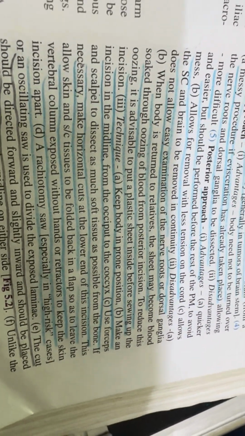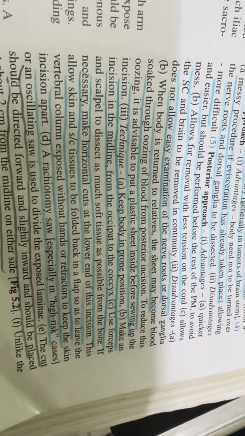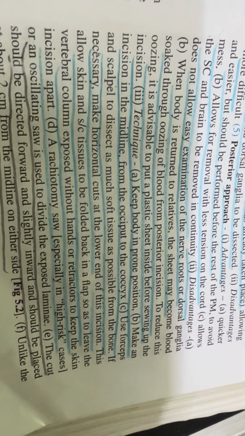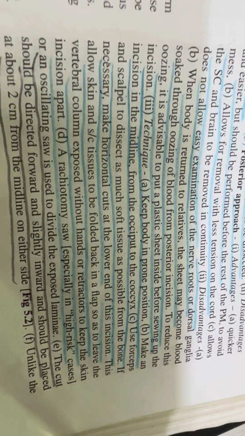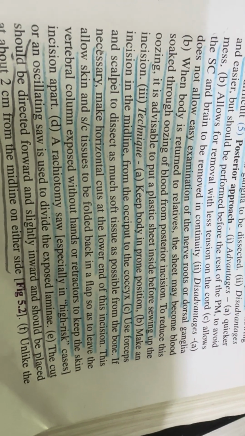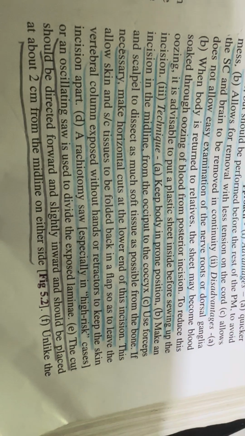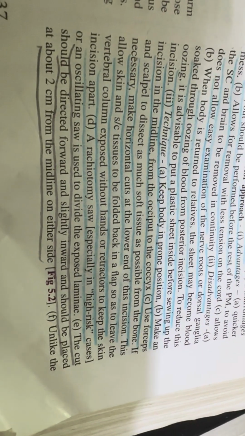Use forceps and scalpel to dissect as much soft tissue as possible from the bone. If necessary, make a horizontal cut at the lower end of the incision. This allows the subcutaneous tissue to be folded back in a flap so as to leave the vertebral column exposed without hands or retractors to keep the skin incision apart.